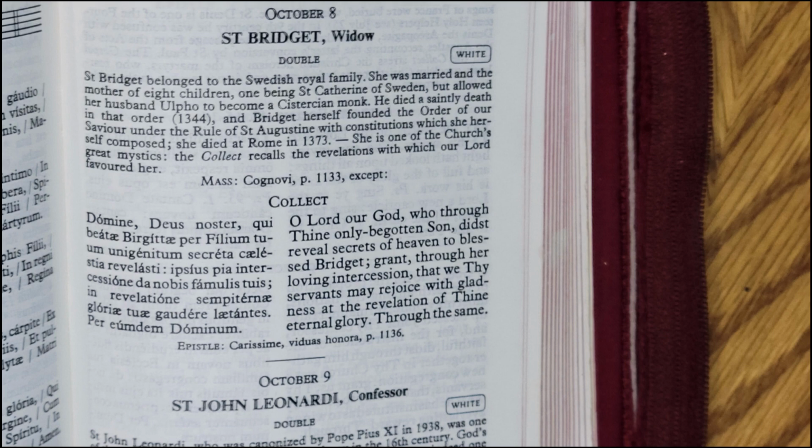In this case, the common Mass of a saint who's a widow but not a martyr is Cognovi, and that's on page 1133. So you would set a ribbon at that Mass on page 1133, which would have all the propers of that common Mass, with one exception, the collect.